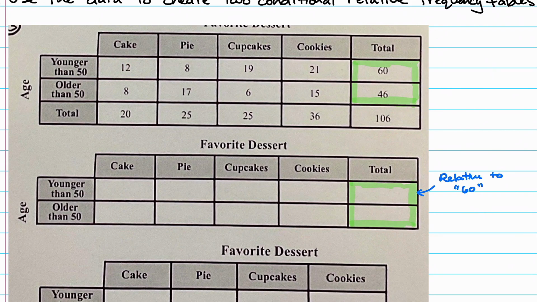So when I try to find this box here, how do I calculate this? Well, I'm going to take 12, but it's going to be 12 out of 60. So I'm only focusing on the students that are younger than 50. This is going to be relative to all the students that are younger than 50. I'm going to take that 12 and divide it by 60. 12 divided by 60, hit it on your calculator, you should get 0.2. Take that 0.2, move it 2 places to the right, and you should end up with 20%.